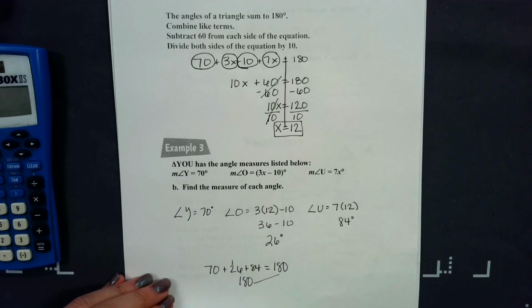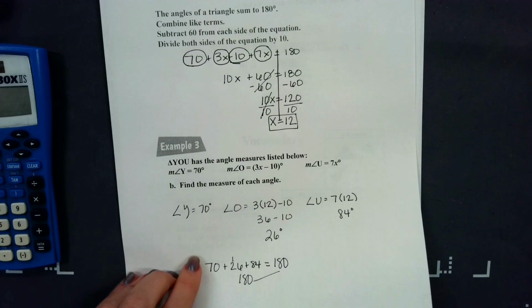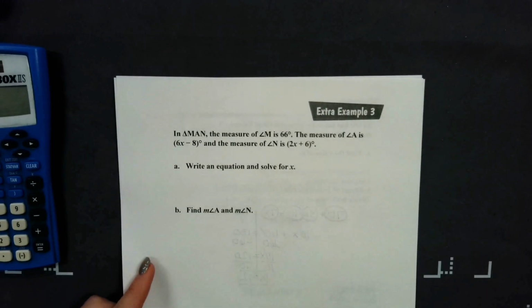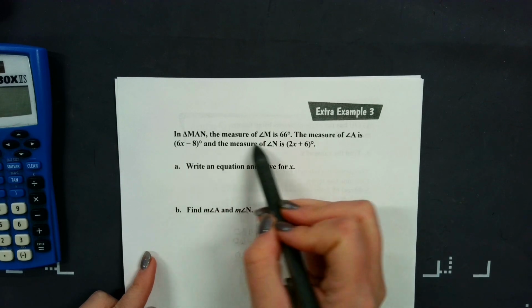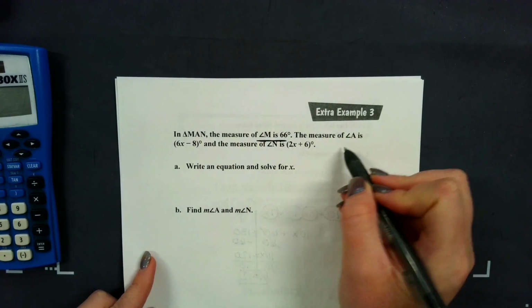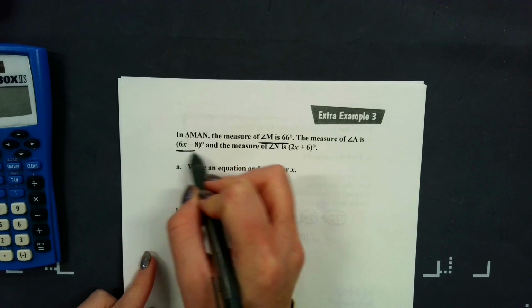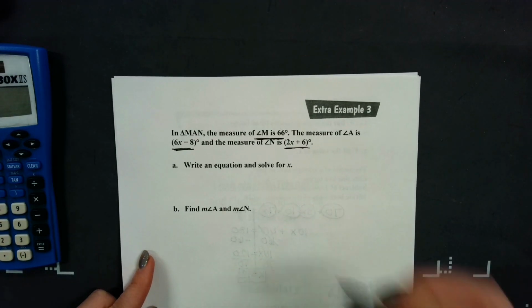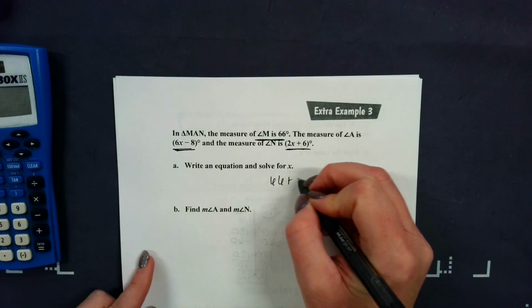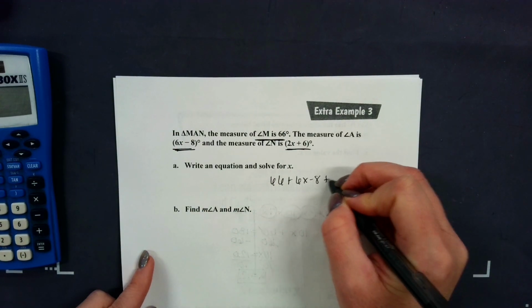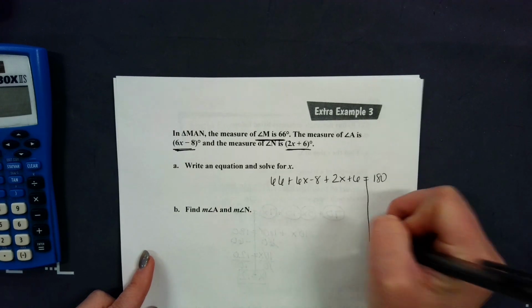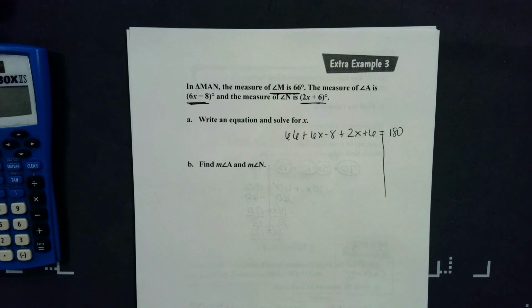Okay, are we ready? I believe I just have one last one for you, and it's just like what we did, for you to try now. In the triangle MAN, the measure of M is 66. The measure of A is 6x minus 8. And the measure of N is 2x plus 6. So, we should see this all equal to 180. I want you to combine like terms and solve for x.